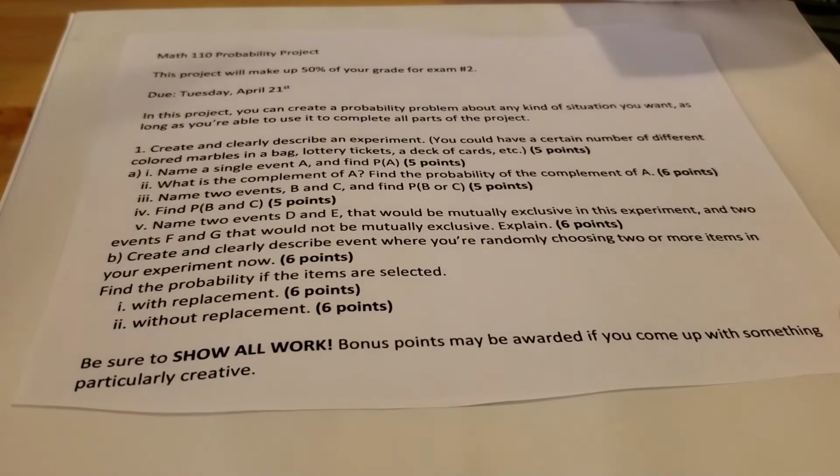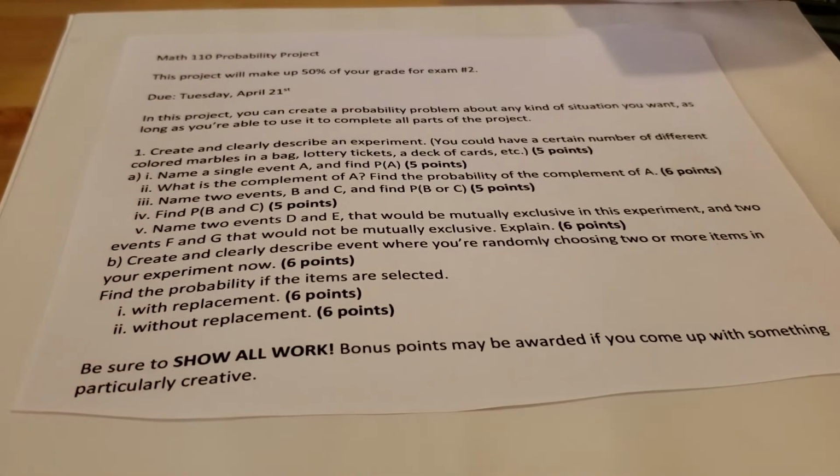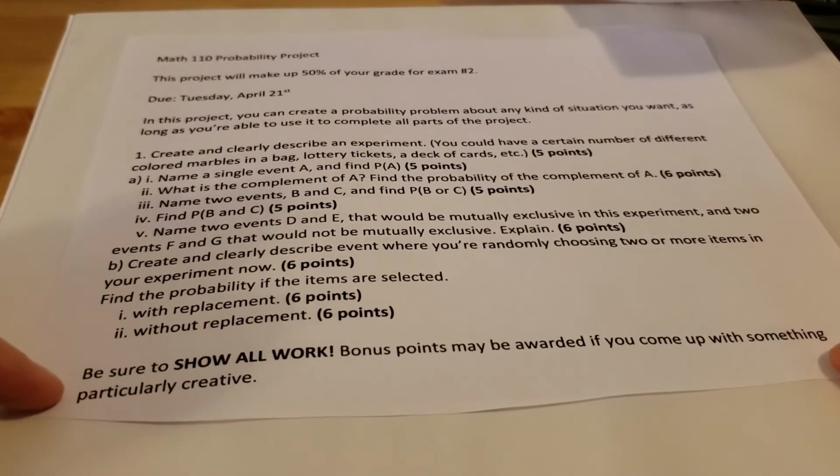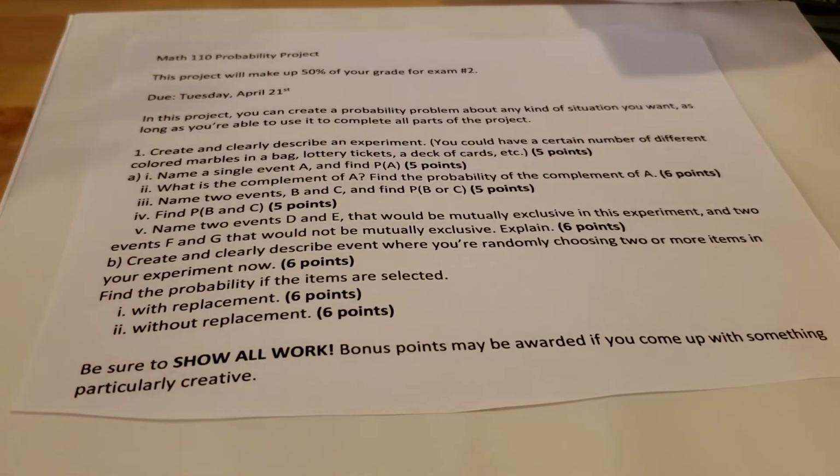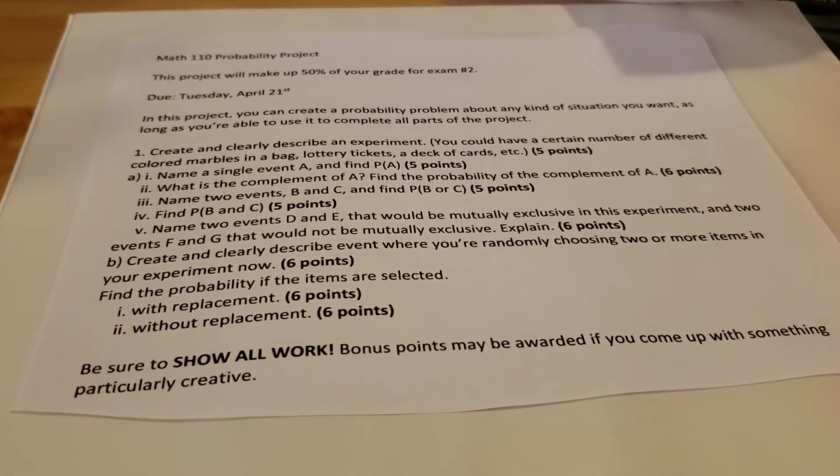You need to show what math you're doing. It's best if you label everything and really describe everything that's going on. As long as I can understand what your thought process is, you shouldn't just have answers there. Again, if you have any questions, and when I say bonus points may be awarded if you come up with something particularly creative, that's maybe like 1 or 2 points.